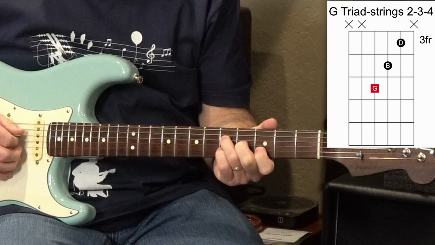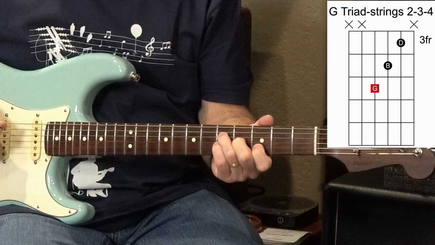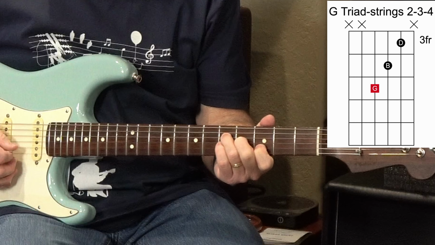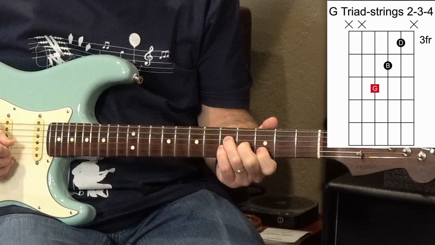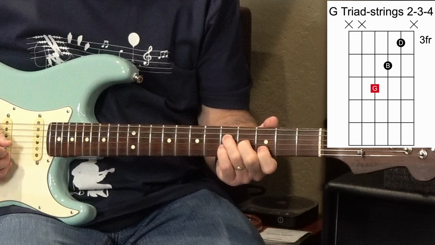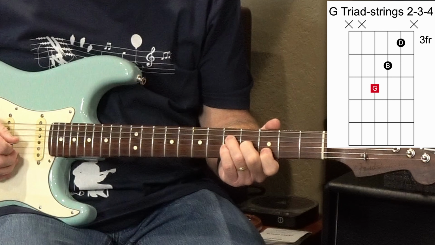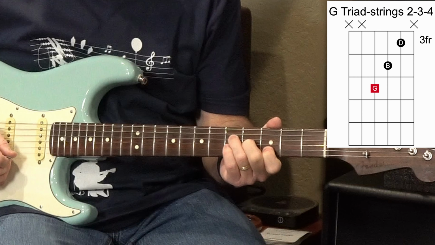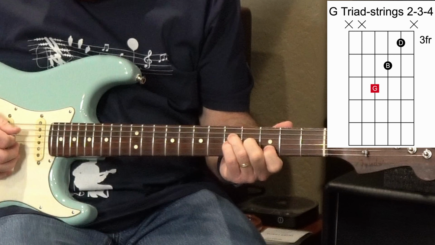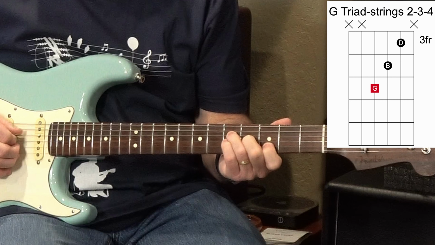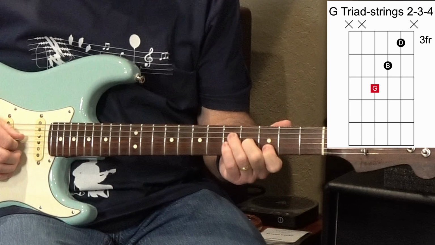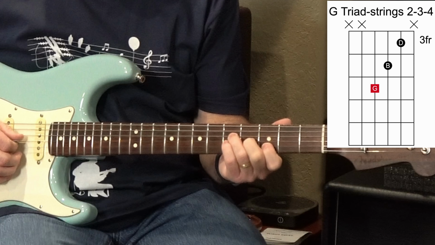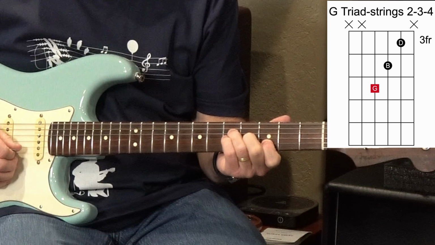And the cool thing about these triads is that the notes go root, 3rd, 5th towards the high E string. So if our root is up here on the D, then our next note is going to be the 3rd, and the note after that is going to be the fifth. So we have the G, which is the root, and then the B, which is the third, and then we have the D, which is the fifth.